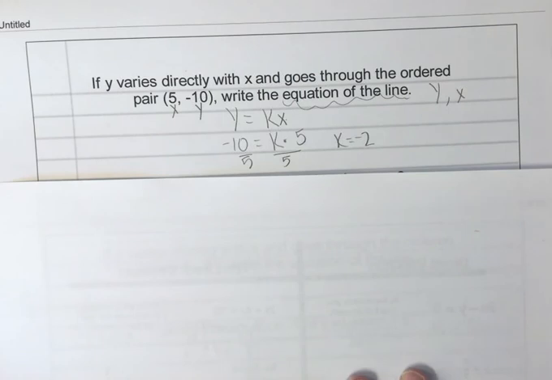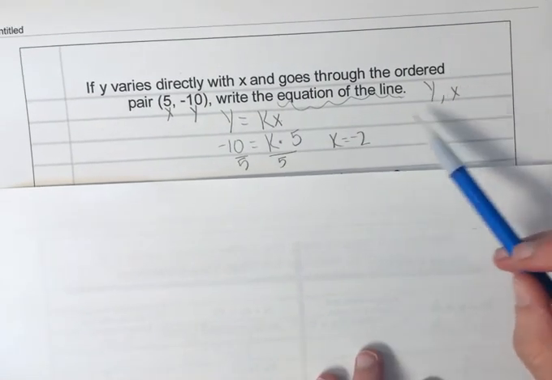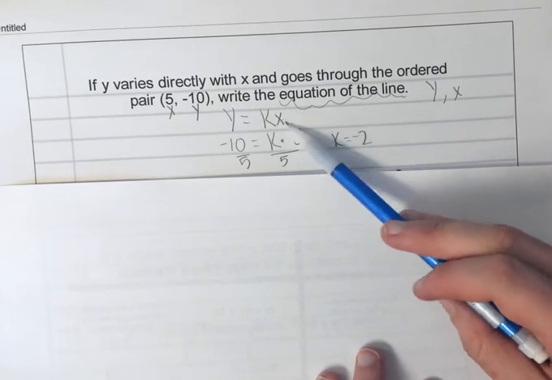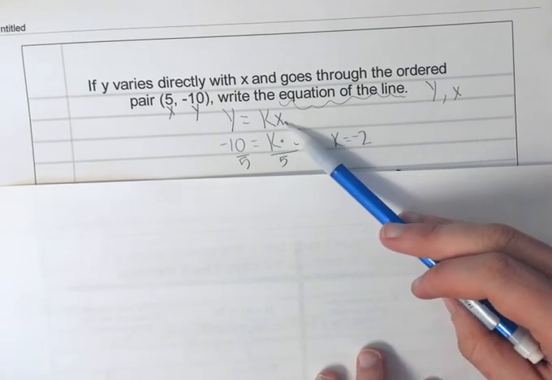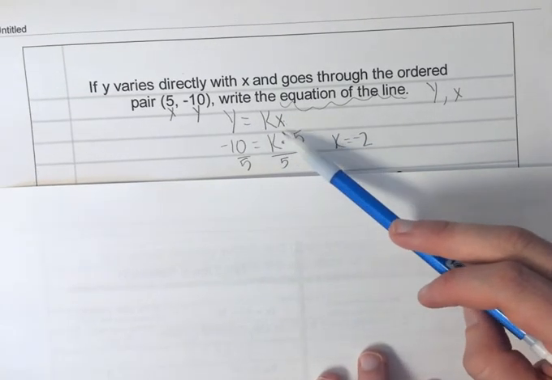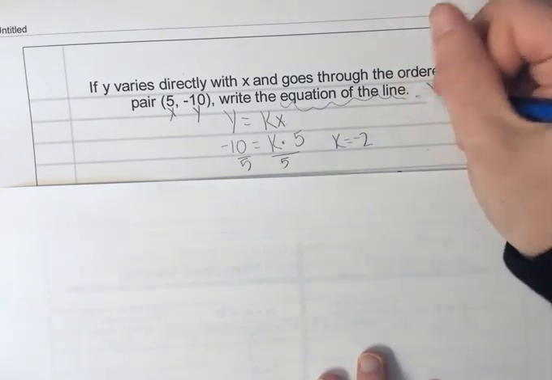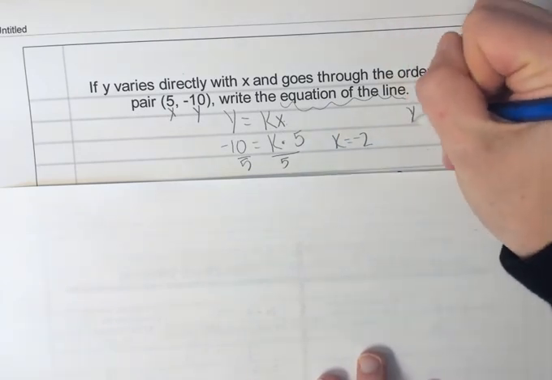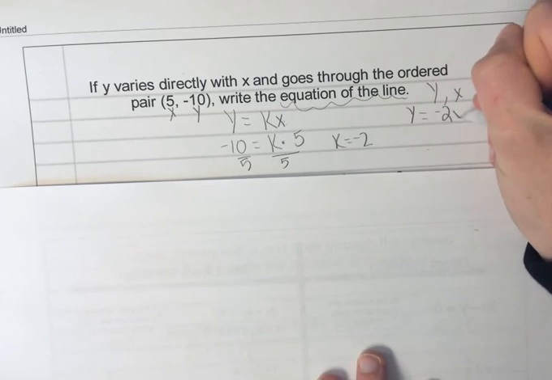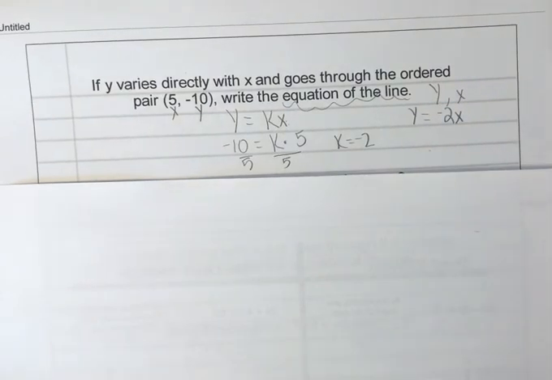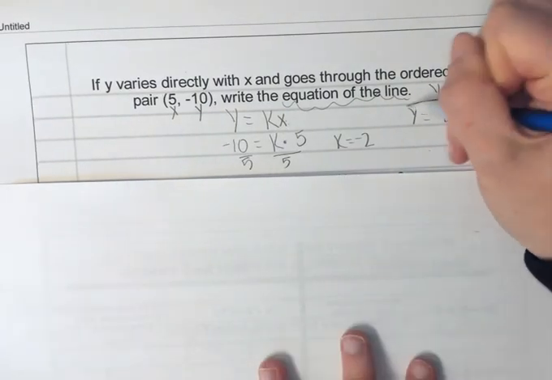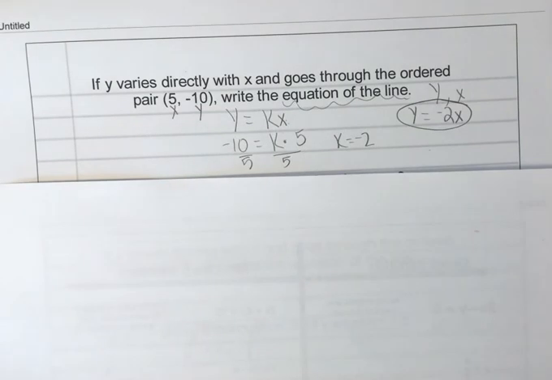Now that's great, but that's not what the equation of the line is. We have to make sure we include our variables x and y. We're still going to use the direct variation equation. We're just now going to leave the x and y in there and substitute in the value that we found for k. So we're going to have y equals -2x. So that's what the answer for the equation of the line is. And this is a line that goes through (0, 0), and it also goes through (5, -10).